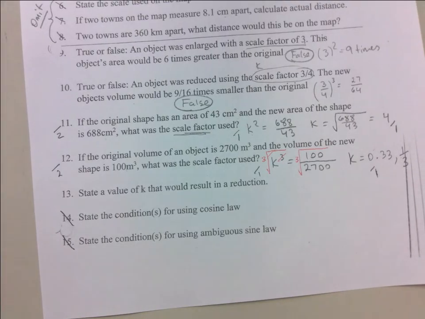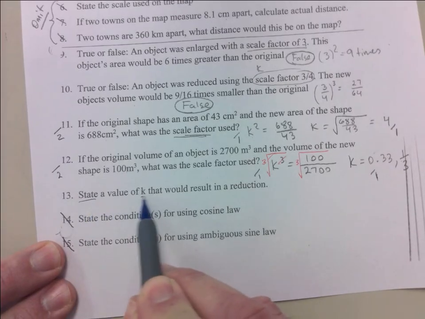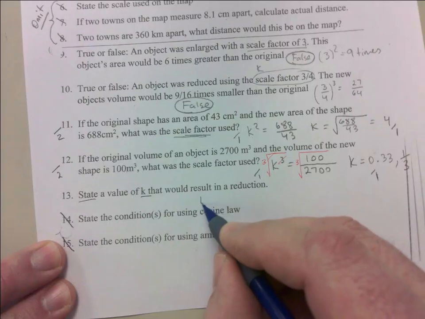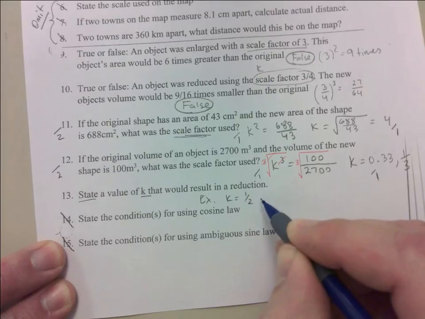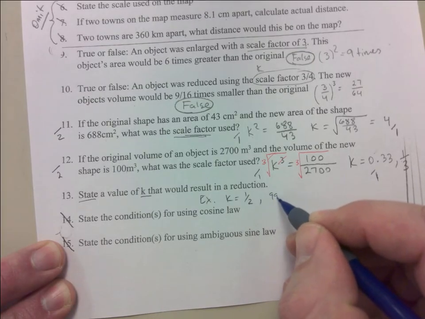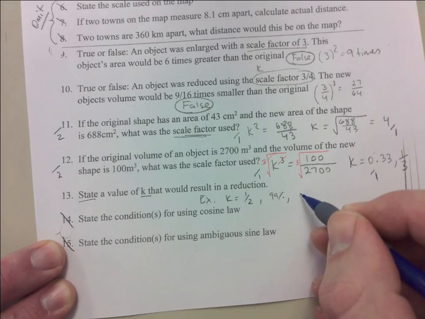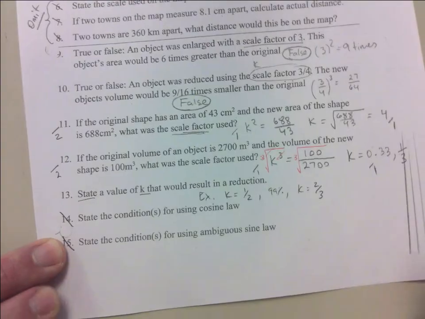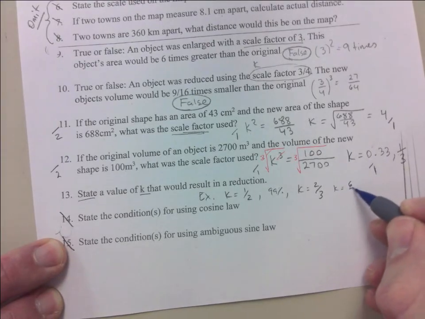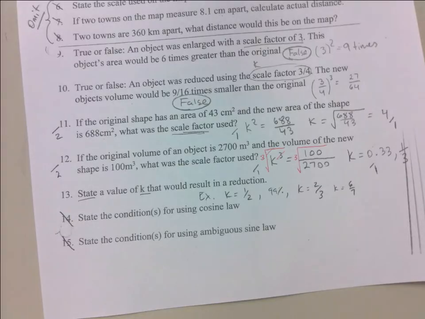It's rated R. Anyways, state a value of k that would result in a reduction. You could do any example. I will go 1/2, or you can go 99%, or you can go k is 2/3. You could even do 6/7. Anything that's less than 1 goes. So you get a mark for that.